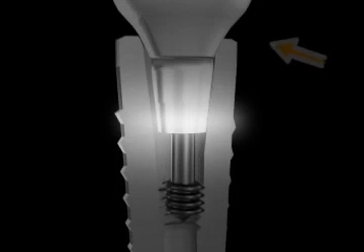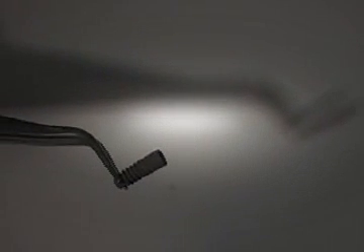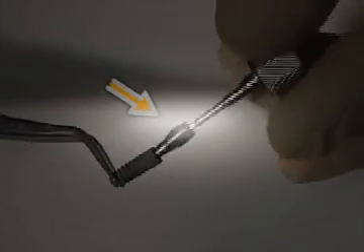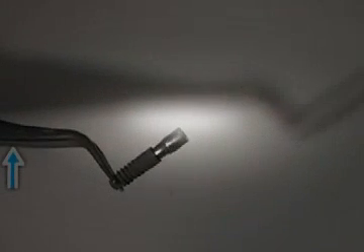The conical connection plays an important role in implantology. A conical connection describes one kind of implant, an abutment connection. For a better understanding, we will show you a titanium abutment being screwed onto an implant. The implant is held by tweezers.